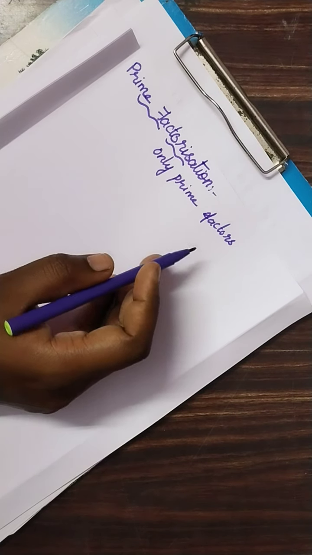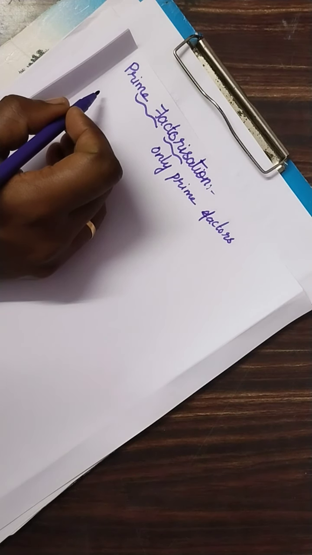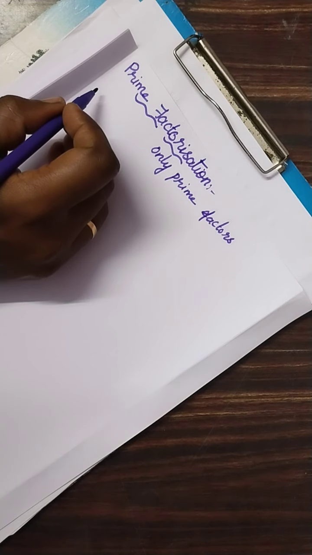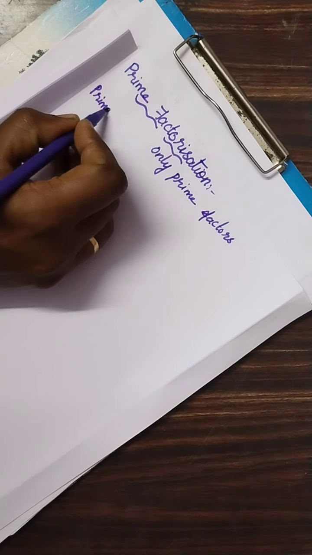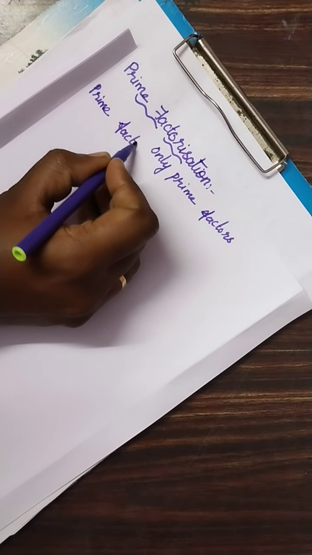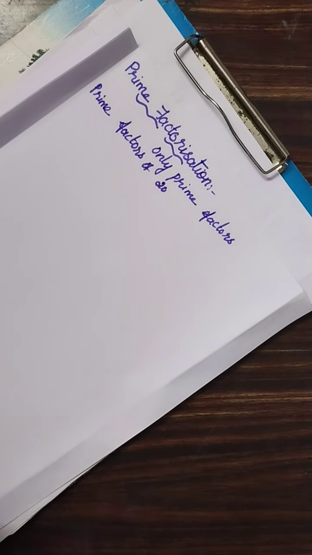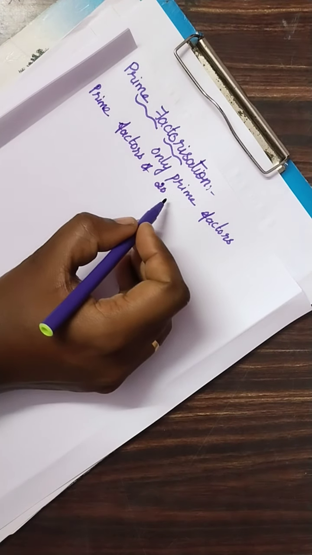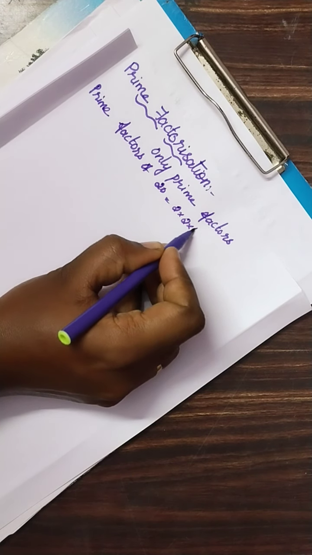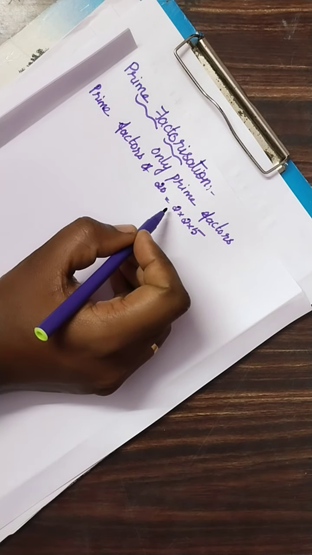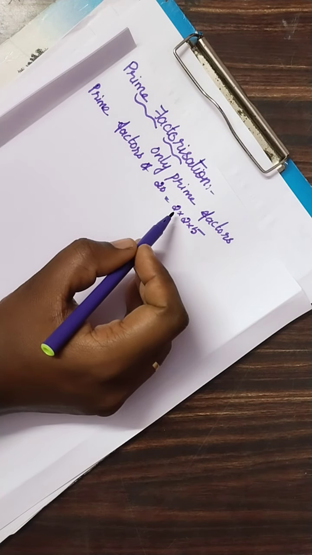For example, the prime factorization of 20. Find the prime factors of 20. First, you can split this number: 1 into 20 is equal to 20.